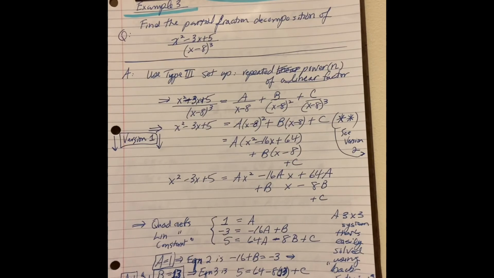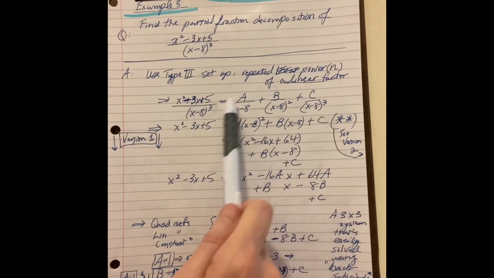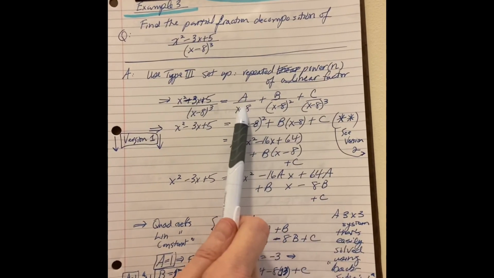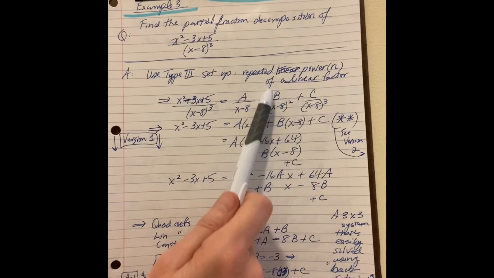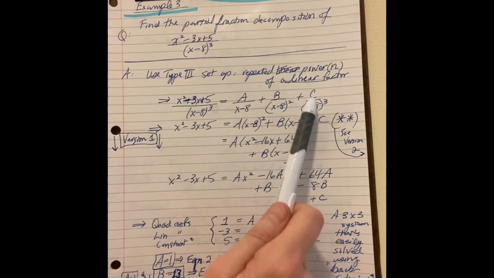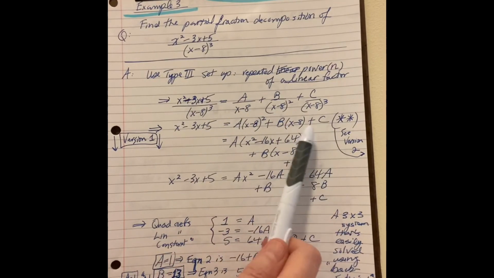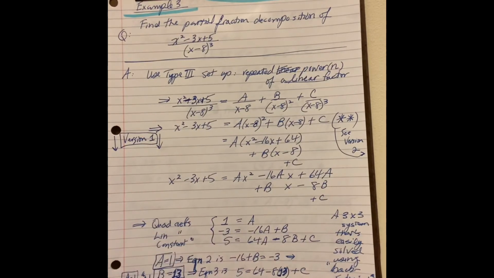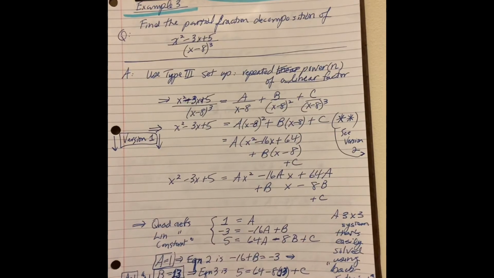Okay, so if you made this into one rational expression on the right-hand side, it would force you to multiply this one top and bottom by an x minus 8 squared, this one top and bottom by an x minus 8, and this would not be multiplied by anything. And so the numerator of the right-hand side equal to the numerator on the left-hand side would give us this polynomial has to be equal to that one. I'm going to show you what version 1 looks like first.